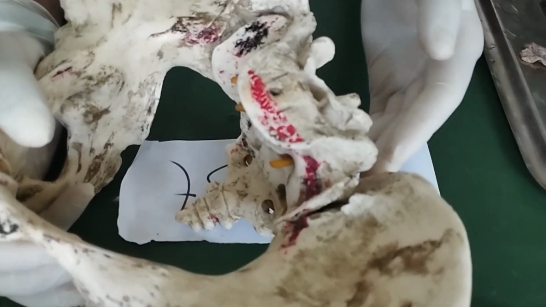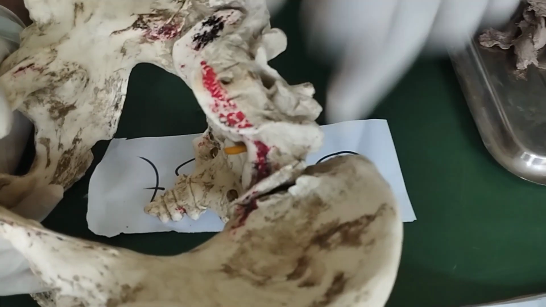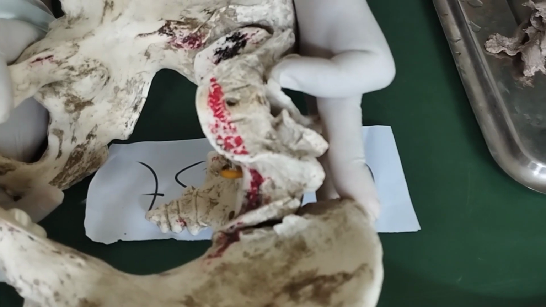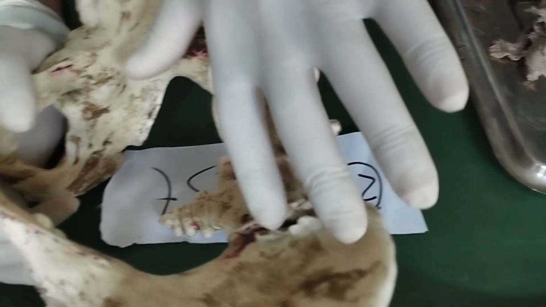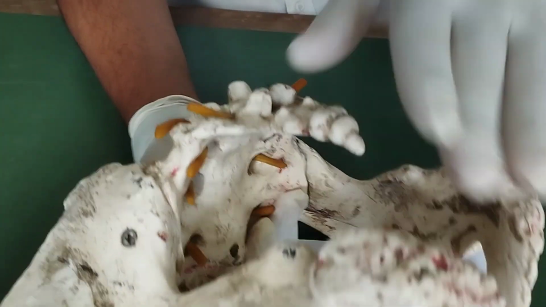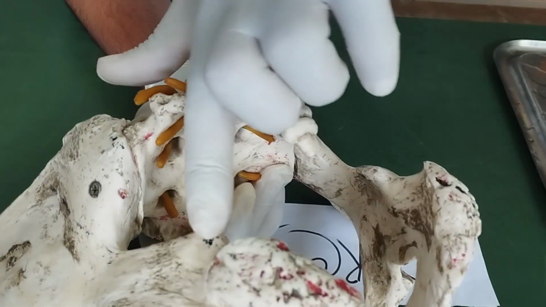Interosseous sacroiliac ligament, dorsal sacroiliac ligament, ventral sacroiliac ligament, sacrotuberous ligament, sacrospinous ligament.